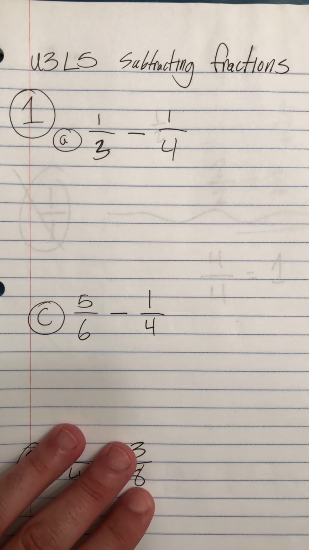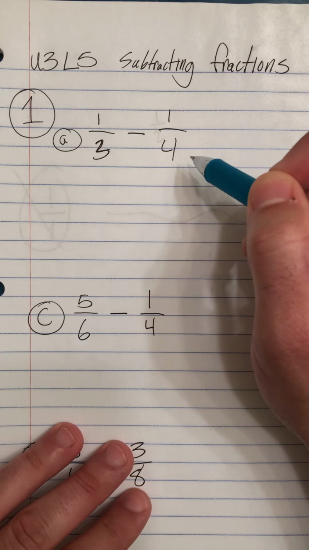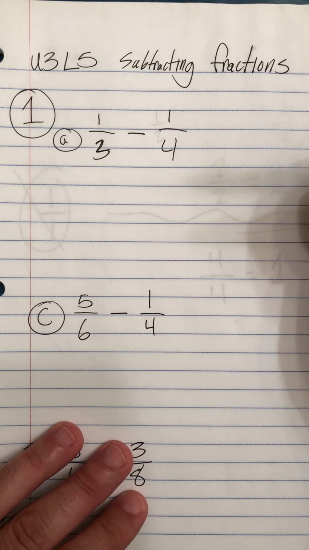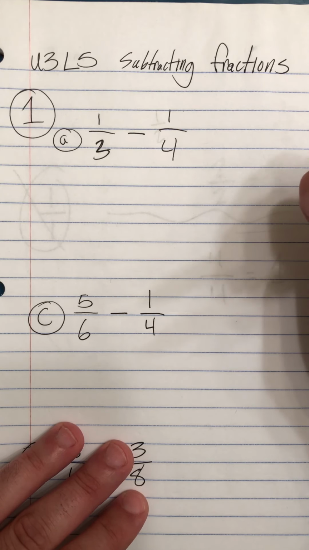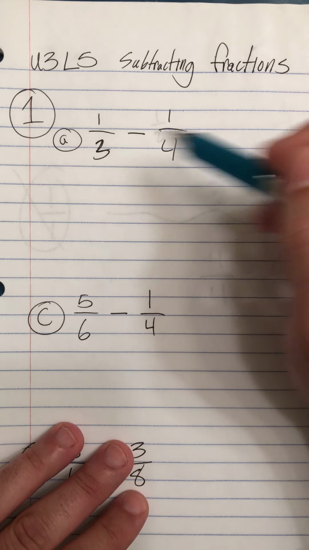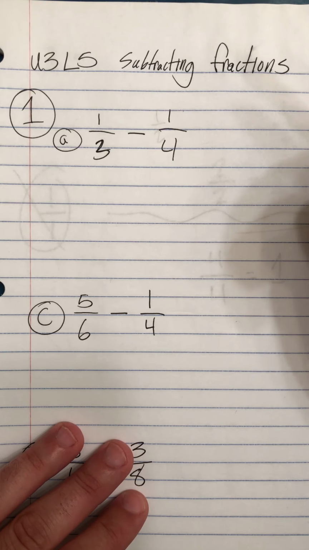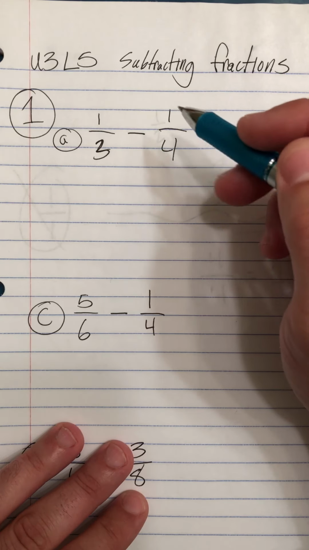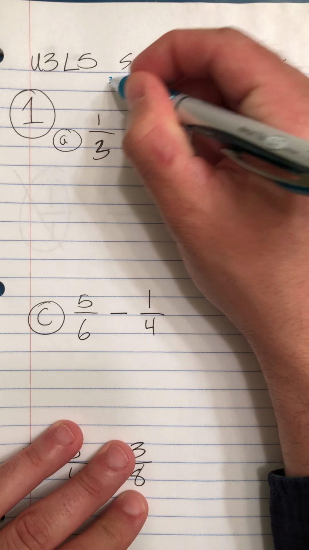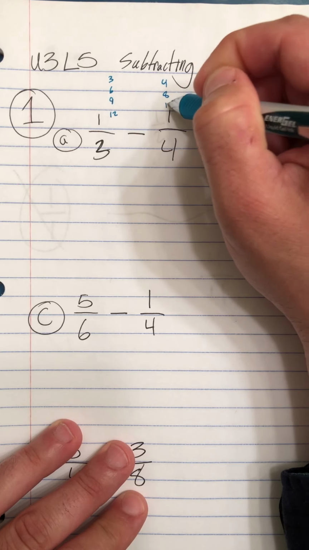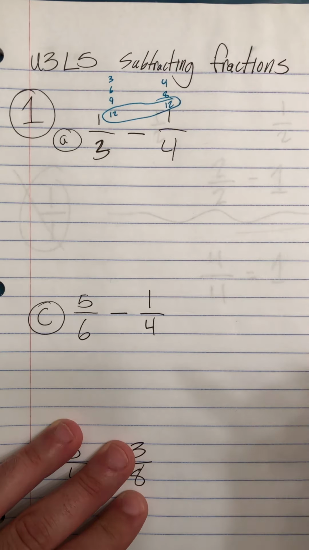All right, so for letter A, we're looking at 1/3 minus 1/4. Okay, because thirds and fourths are not the same kind of unit, we need to figure out what is the lowest common denominator that we can get to. Sometimes it works where you don't have to multiply this side by this denominator and this side by this denominator, but in this case we will. So I know that 3 and 4, if I skip counted, 3, 6, 9, 12, 4, 8, 12. 12 is that lowest common denominator.